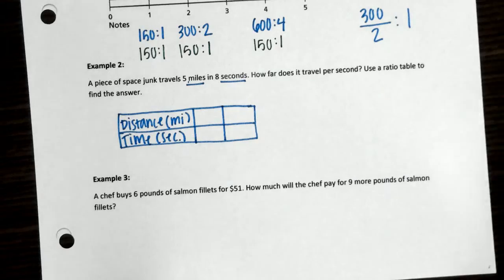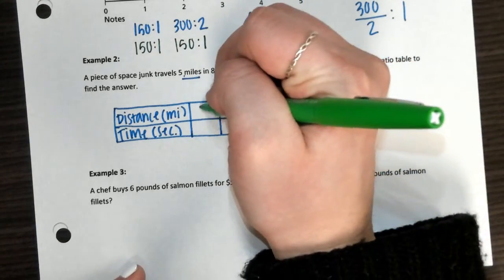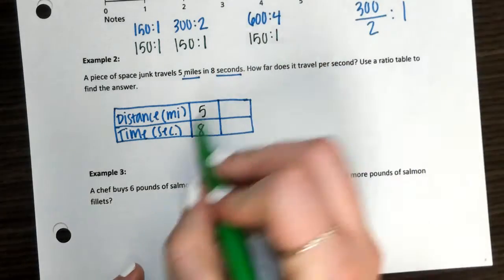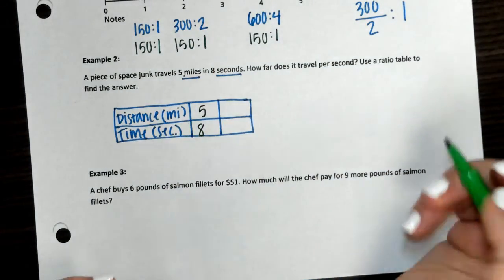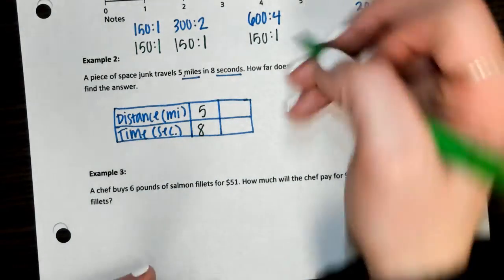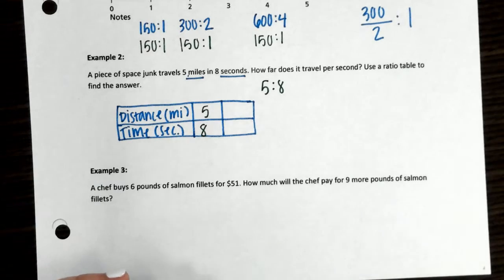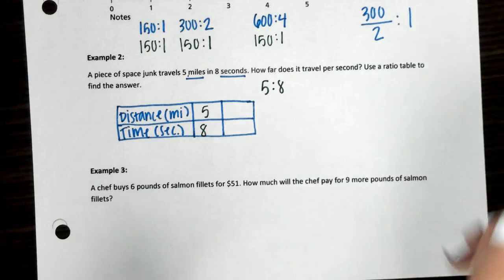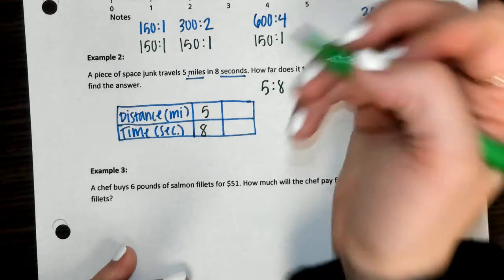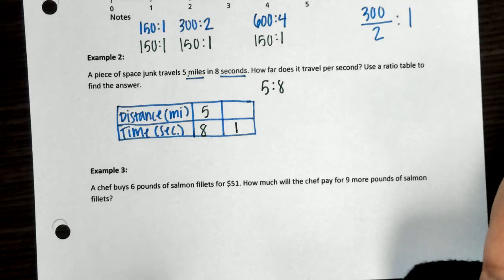So my ratio that I start out with is 5 miles in 8 seconds. Make sure it matches up with your label. 5 miles, 8 seconds. Good. And that's also the same as saying 5 to 8. That's my ratio. So it says, how far does it travel per second? So I know that second goes in this column, and this is what I'm trying to get to.